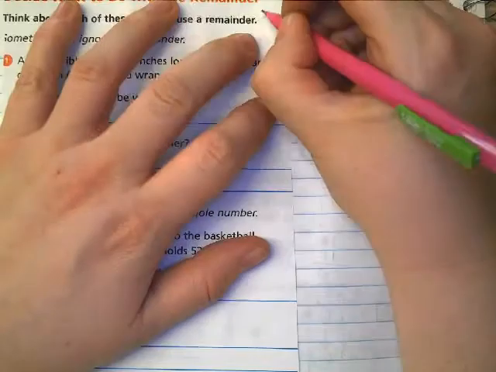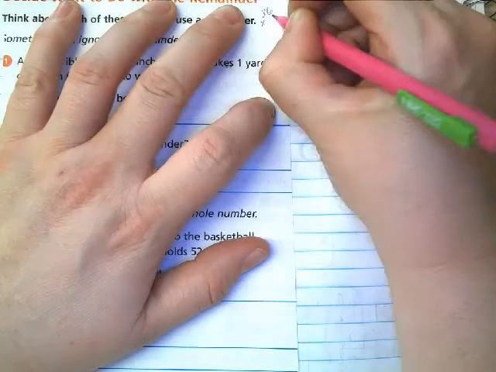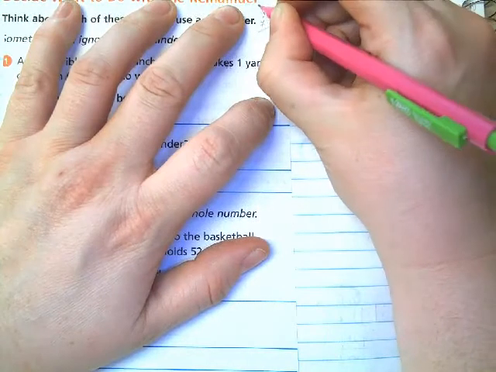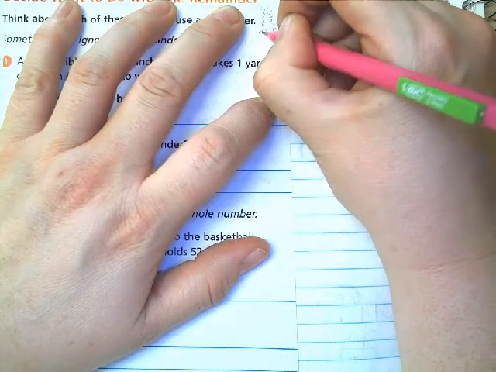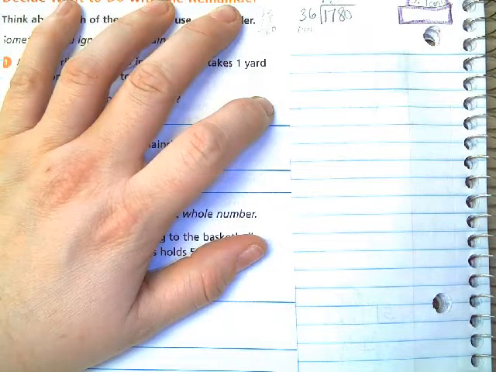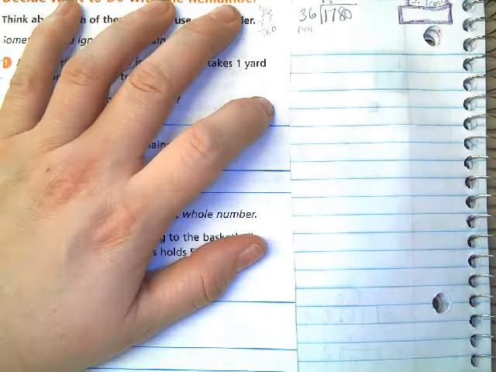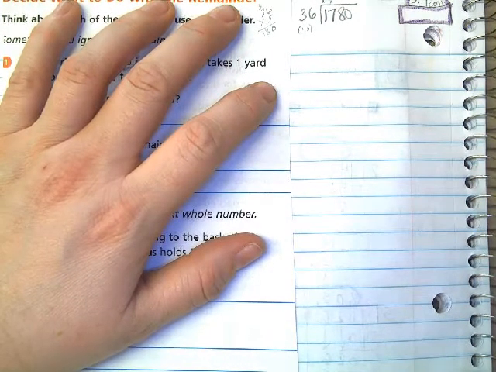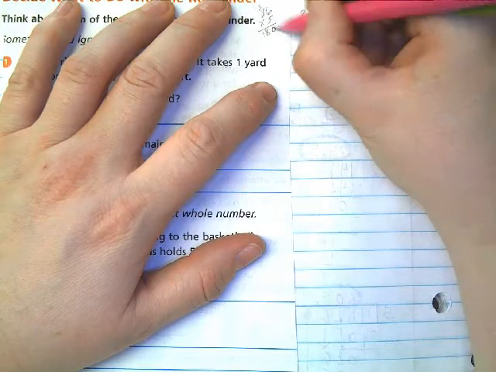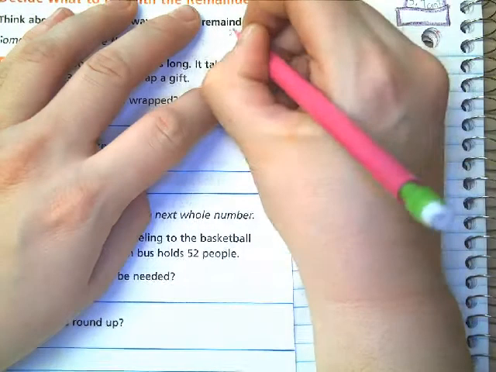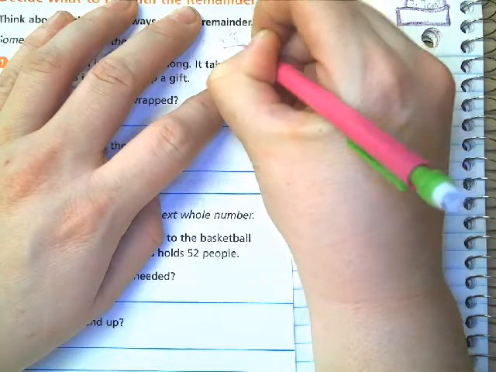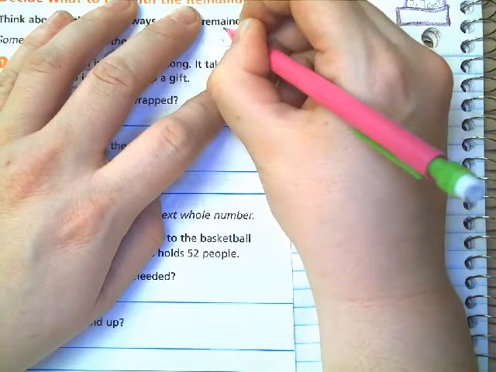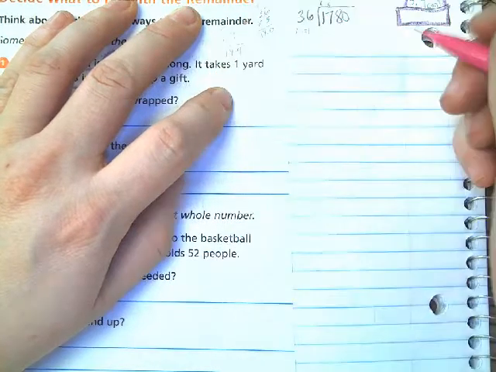I bet I can go 5 times, because even though that'd be 200 for 40, for 36 it's not going to be 200. I say we try 5. Let's try 36 times 5. Oh, dang it. I was so close. 180 is so close to 178, but it doesn't work. Dang. It has to be 4.